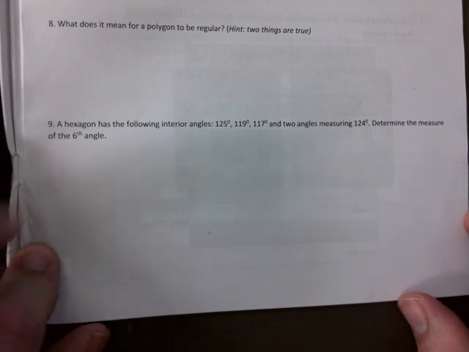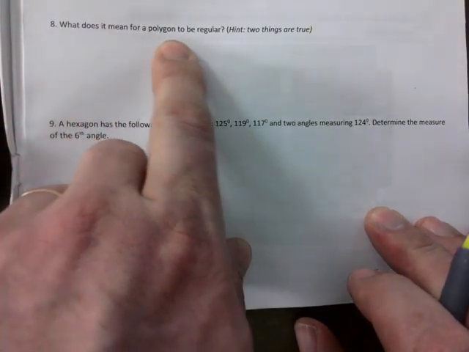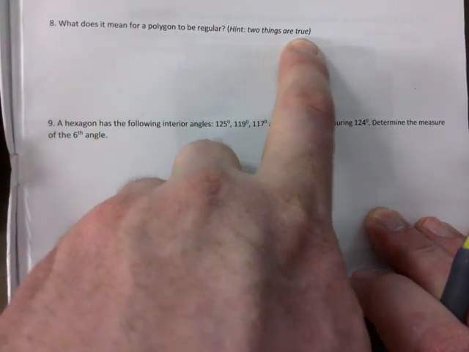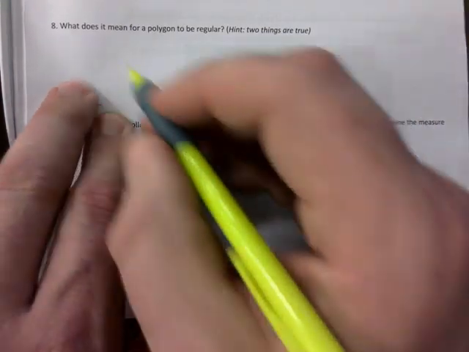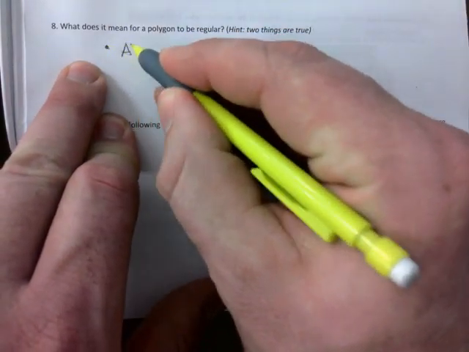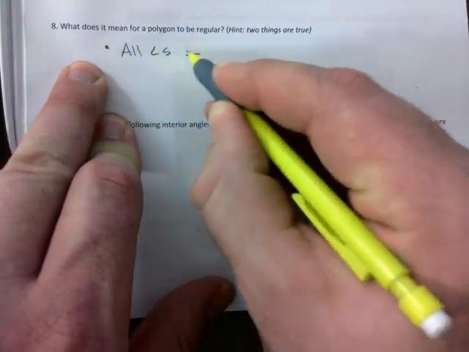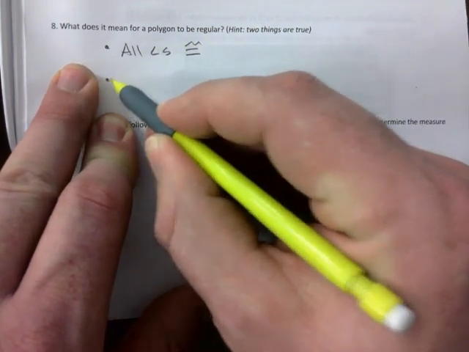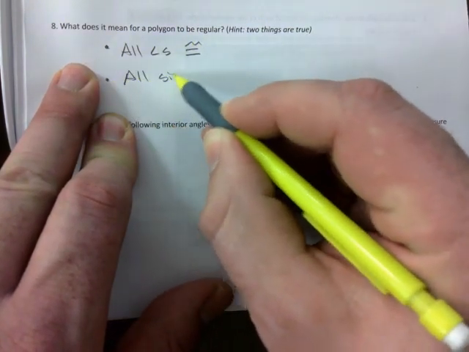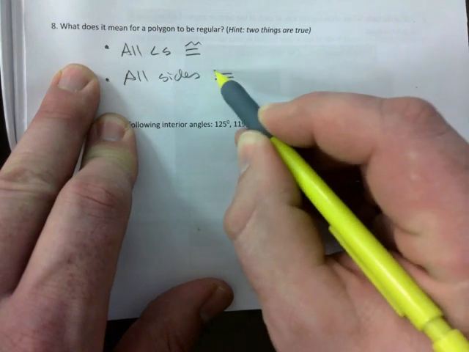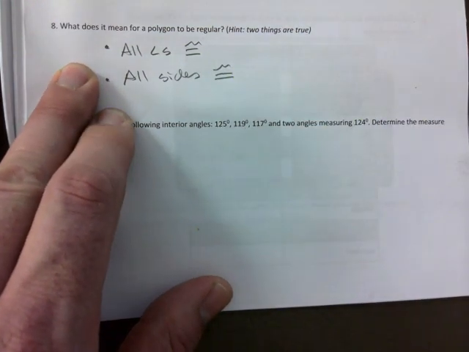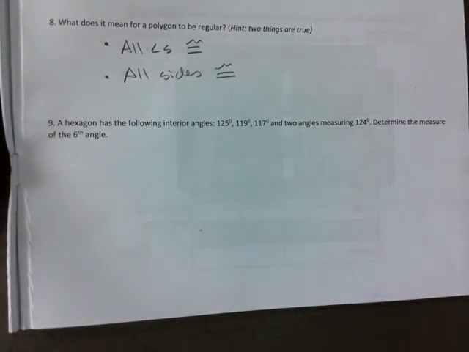Question 8. What does it mean for a polygon to be regular? Hint, there are two things that are true. All angles are congruent. Secondly, all sides are congruent. That is a must. If one of them fails, it's irregular. Okay?